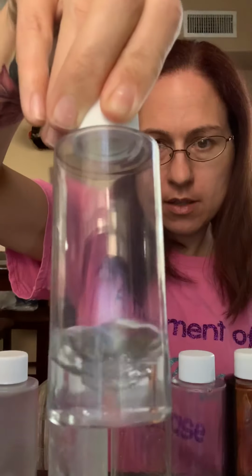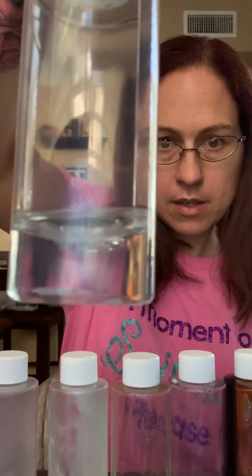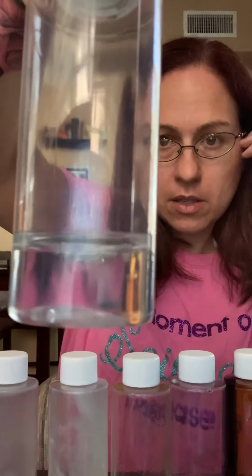Okay, and what happens if you make a tornado in the bottle? So that is kind of like spinning it, like, you see that? When it spins like that, let me do it up high. It still turns, but it eventually slows down. Cool, right?